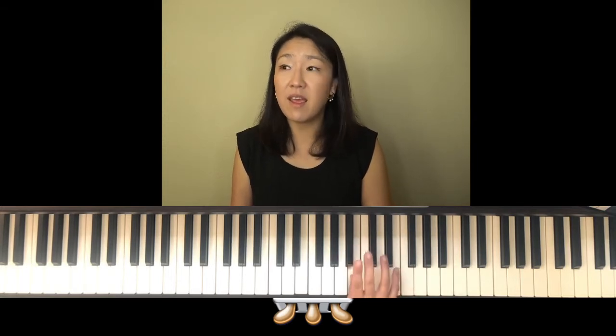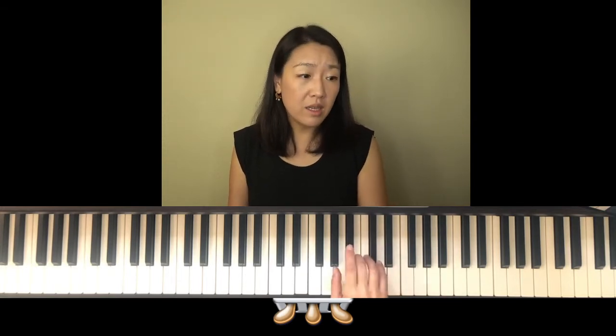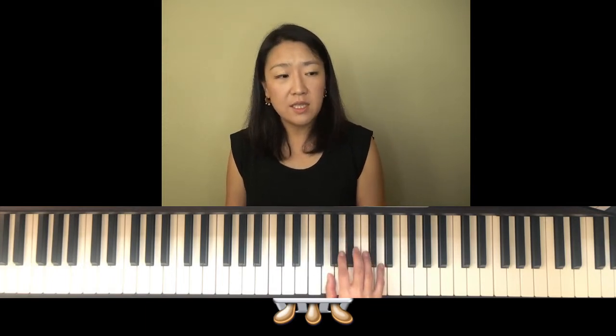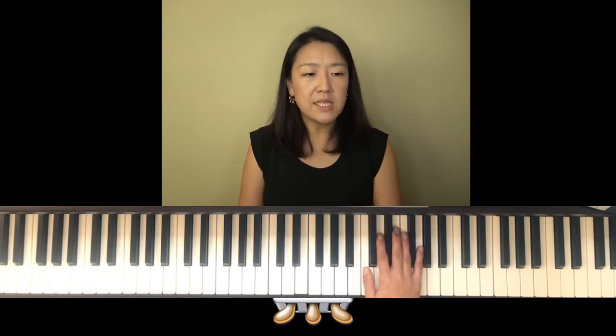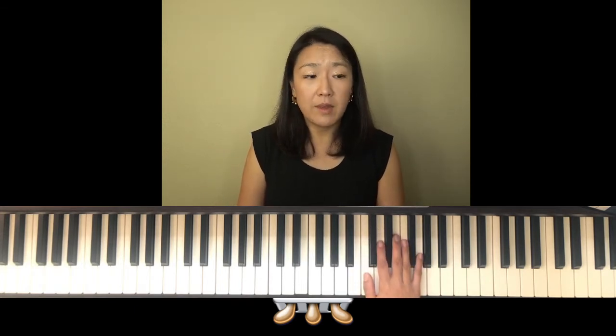See, now we start on the F. Now we're gonna start on E. Now we're gonna end up on G. And this might be the most complicated part of this piece. So I will practice that a couple of times.